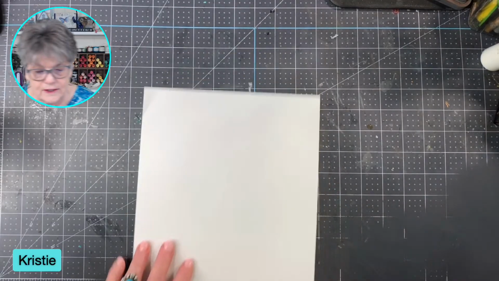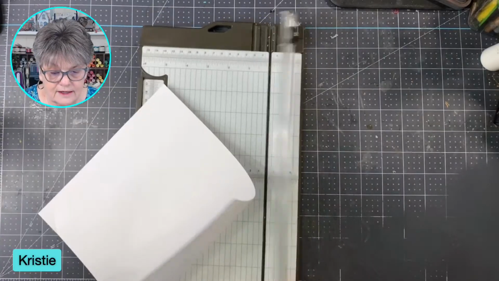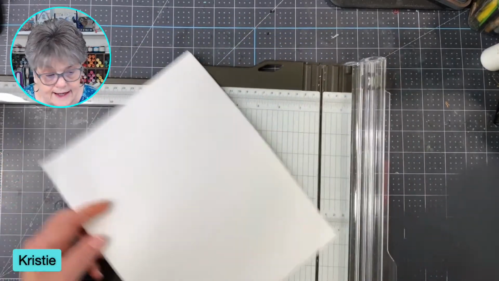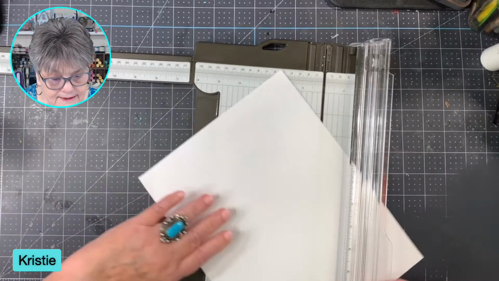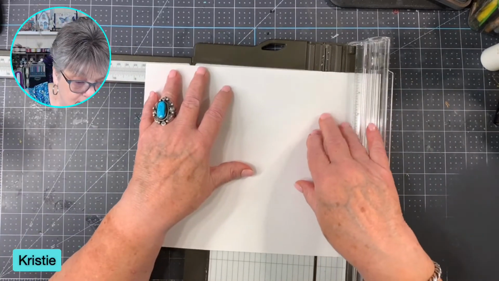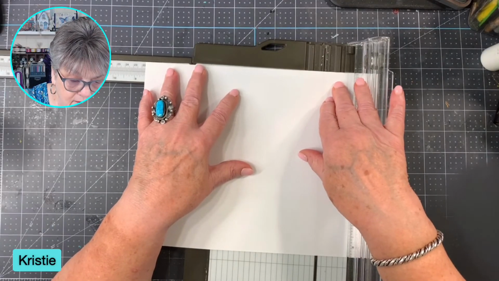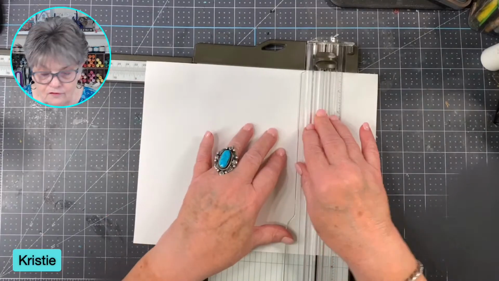So I'm just going to cut us off an 8-inch square. Well, no, we'll do it 8.5 because it's 8.5 wide. So I'm just going to make us a square, and I'm going to show you exactly how this goes together, and then we'll move on to the real thing.